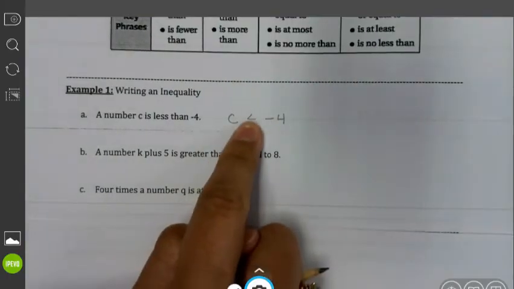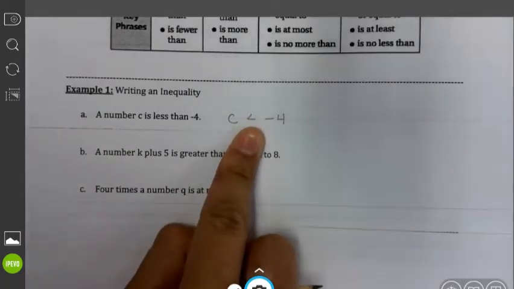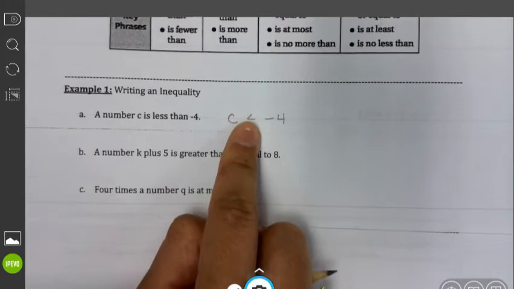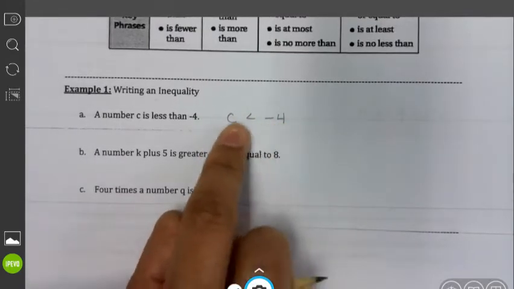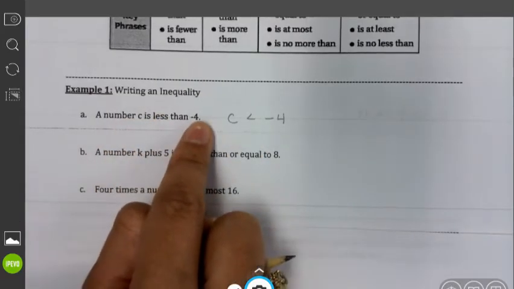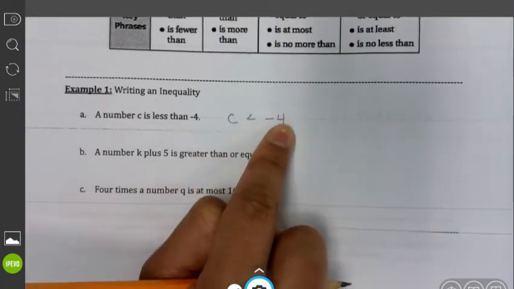Now this, I like to think of it as an alligator mouth. The alligator would rather eat an adult over a child because it is bigger. So the alligator's mouth wants to go towards the side that is supposed to be bigger. In this case, it's saying C is smaller than -4. So C is the smaller number. The alligator will want -4.